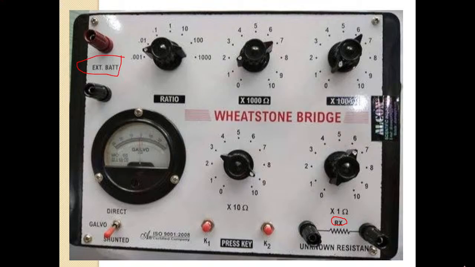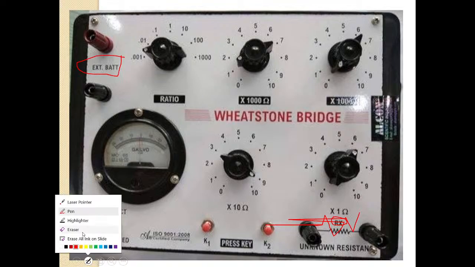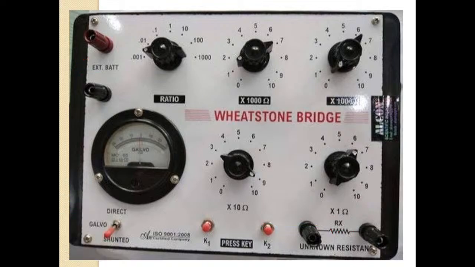Now after connecting the unknown resistor, where is my cursor? This is it. So connect an unknown resistor here, and I have to determine the unknown resistance value. After connecting the unknown resistance, you can see two knobs here.